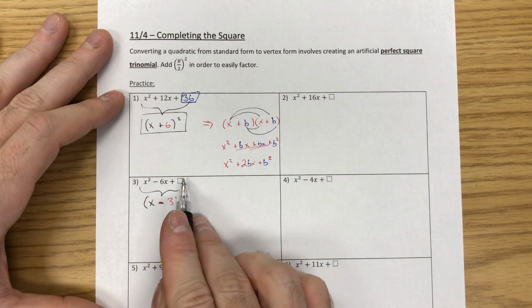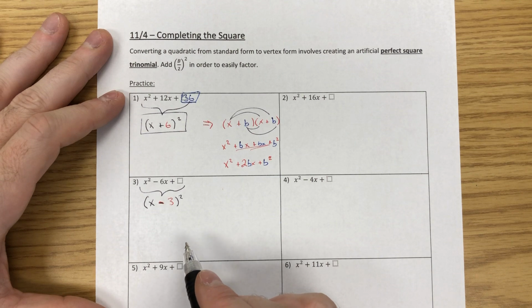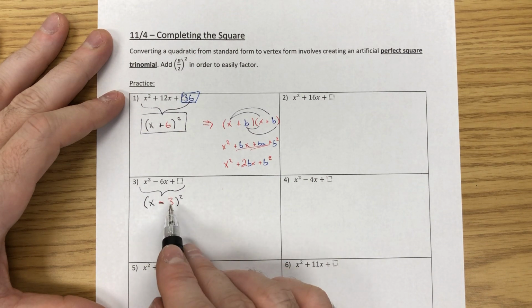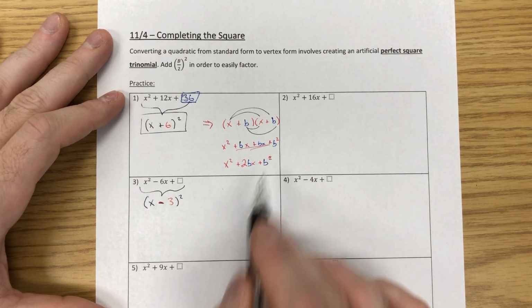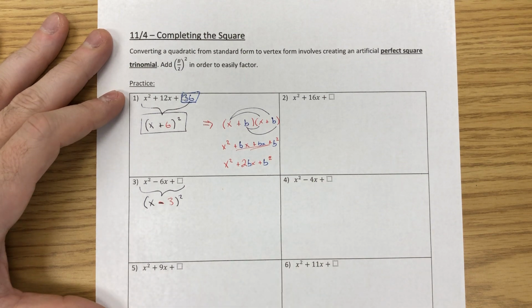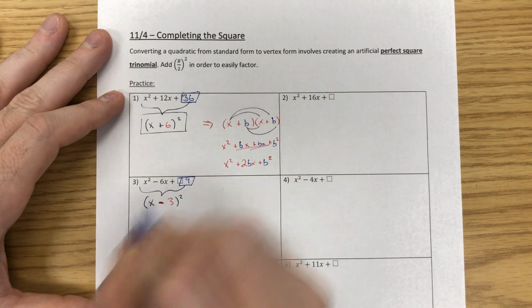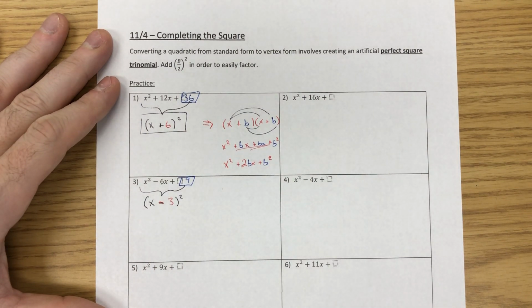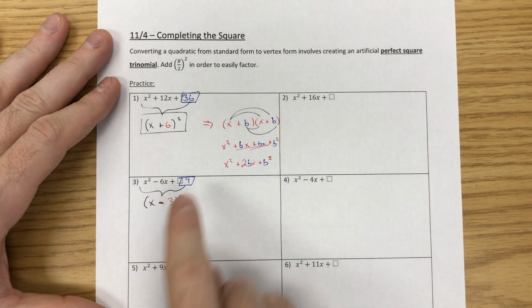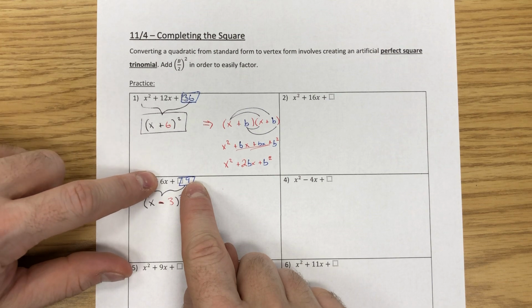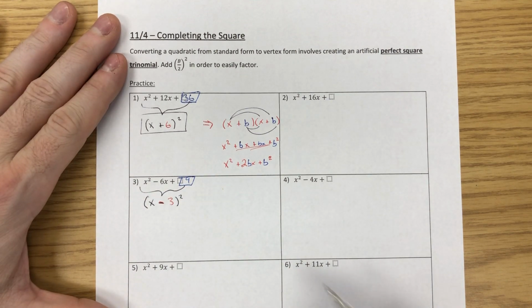But what do I need to add over here to allow me to do this? Well, I'm going to have to take that negative 3 and square it, which means that I've actually added 9. So if I add 9, which is half of that squared, I could very quickly and very easily factor this.